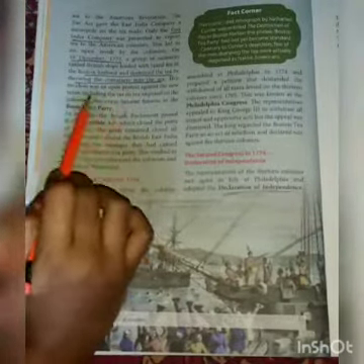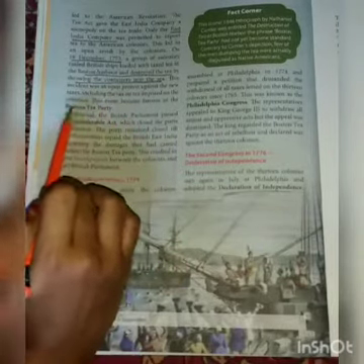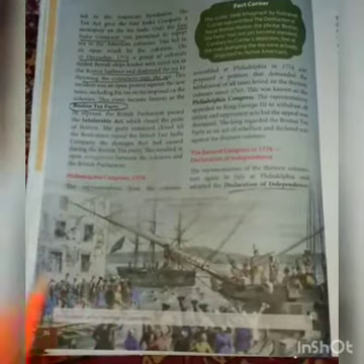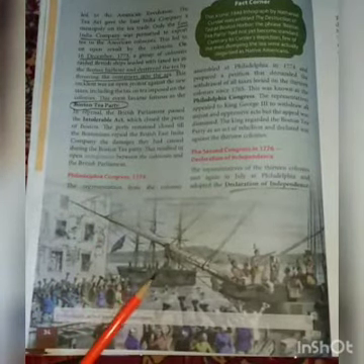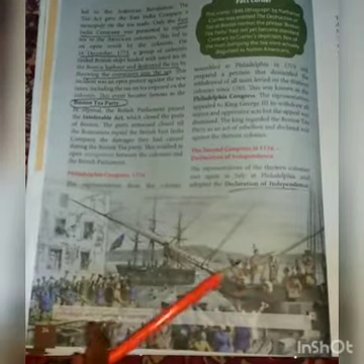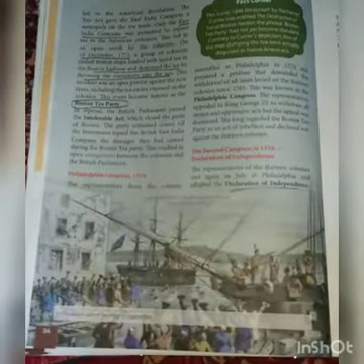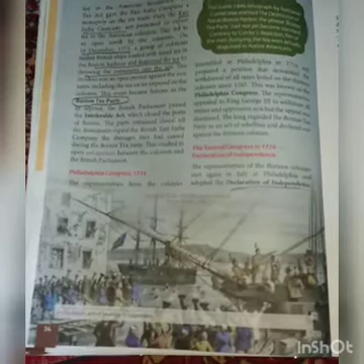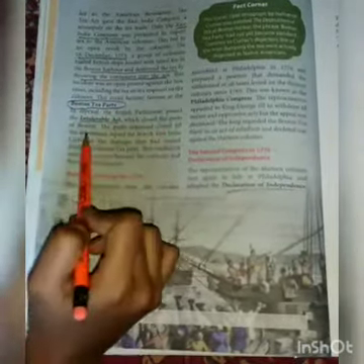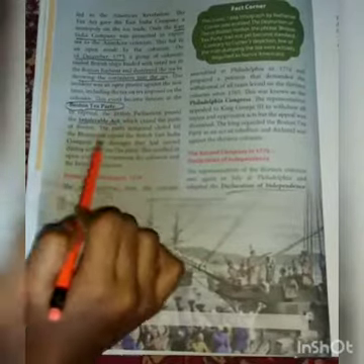So how did the event become famous? By the name of Boston Tea Party. In this picture we can see all the tea thrown by the Americans. The reprisals: the British Parliament passed the Intolerable Acts, which closed the port of Boston.